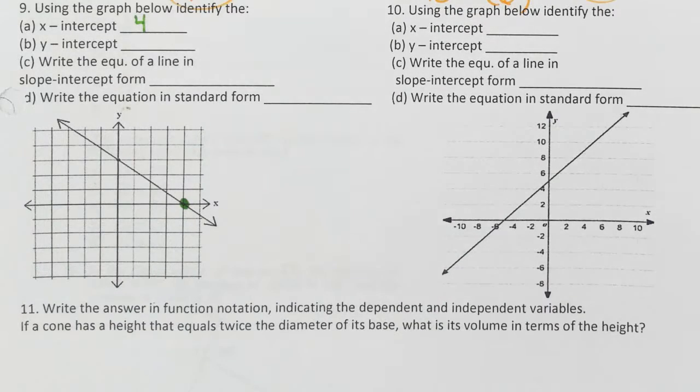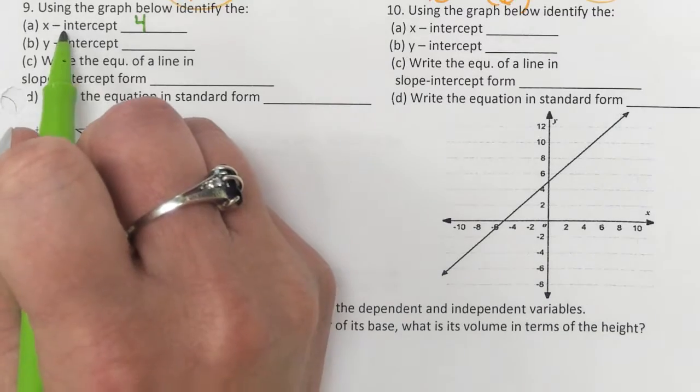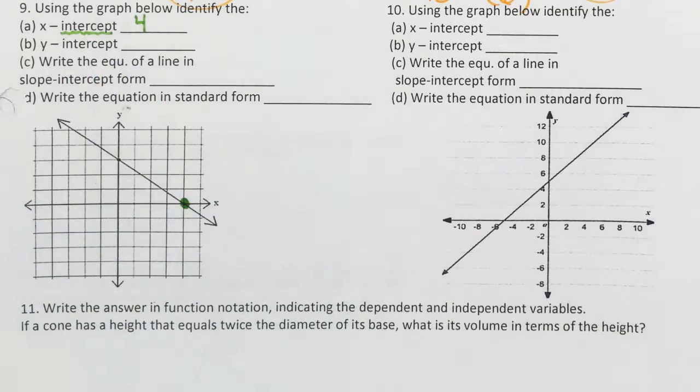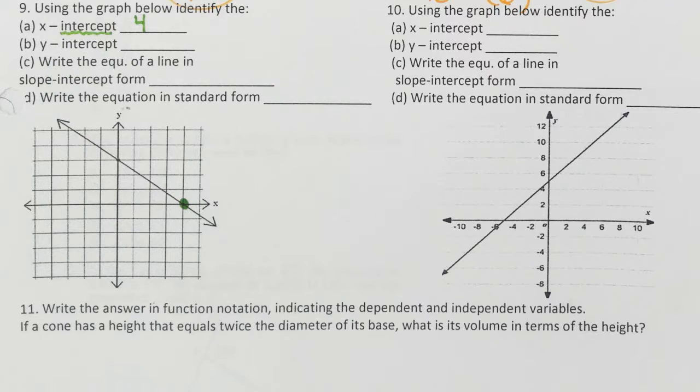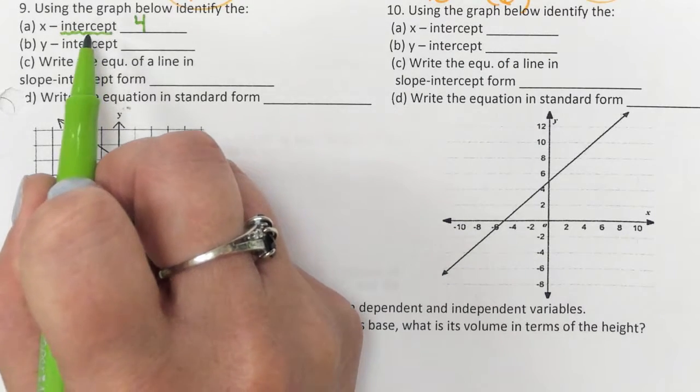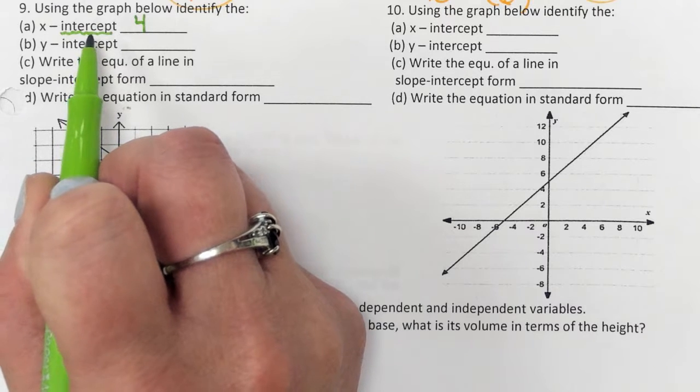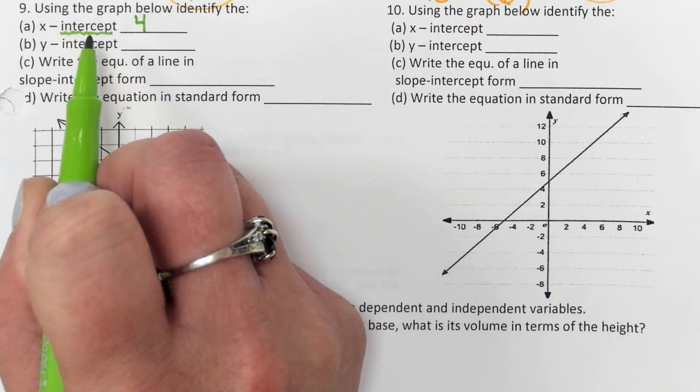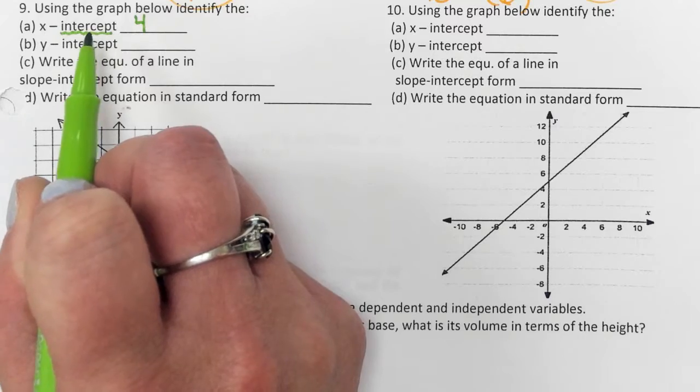Why do I not have to put 4, 0? Because look at this word right here. Intercept. Okay, look, you're driving down the road. When you come to an intersection, there's a red light, right? When you come to a red light, what are you supposed to do? And your miles per hour is how much? 0. And so the reason you don't have to put the 0 is because when you put an intercept, it's understood that it is at 0, right? When you come to a red light, it is understood your miles per hour is 0.